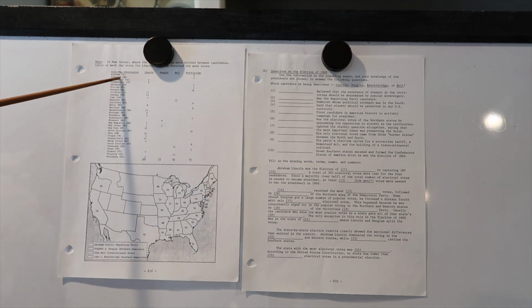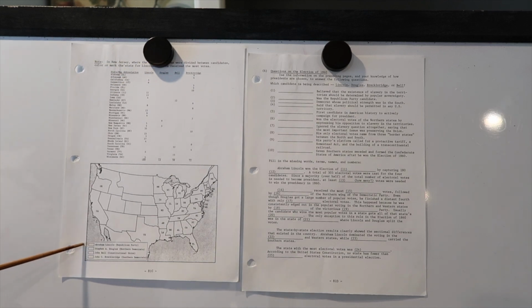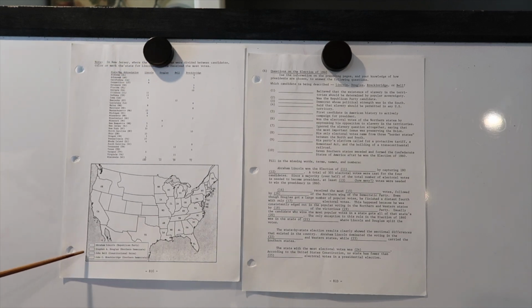In this case, Alabama voted for Breckinridge, and you'll have to have 4 colors, one for Abraham Lincoln, one for Stephen Douglas, one for John Bell, one for John C. Breckinridge. So once again, we have that situation of more than 2 candidates running for presidency. And when we get to the reading, you'll see how bad it was for the Democrats when they split up into Northern and Southern Democrats.